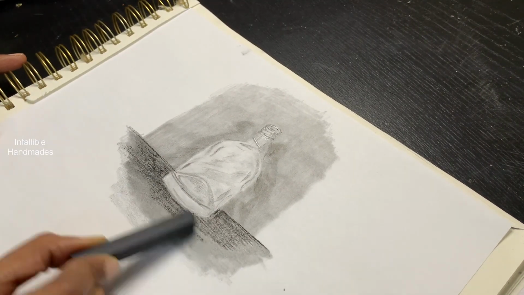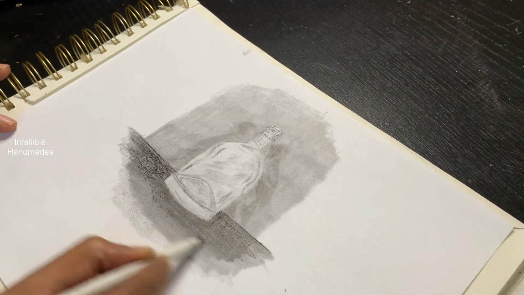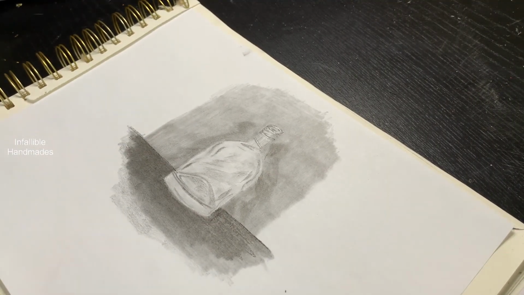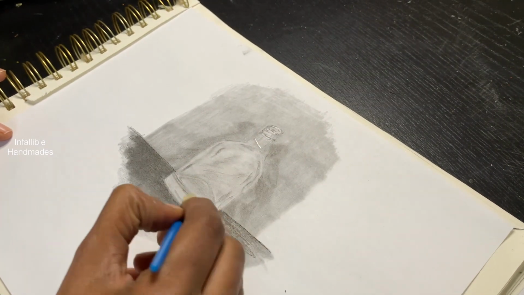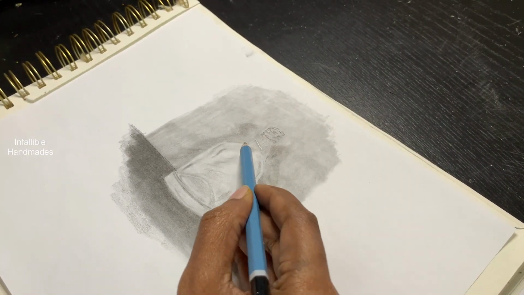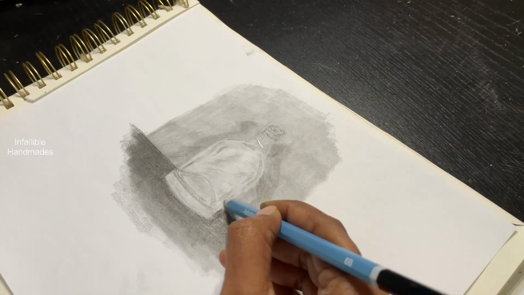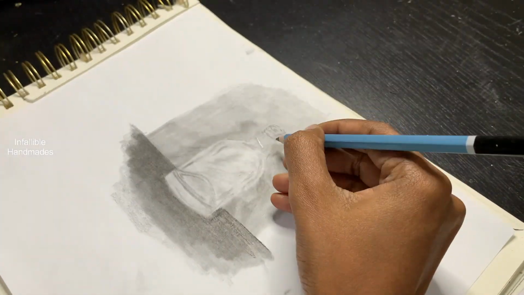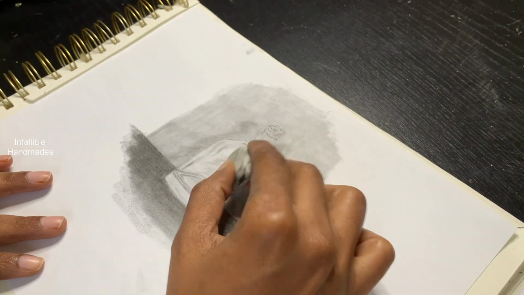For this video setup, I have placed the glass object on a black table. So for that purpose, I'm using a medium charcoal block to add contrast to match my table. You can actually achieve the same contrast by using a softer pencil like 6B or 8B for the darkest areas.